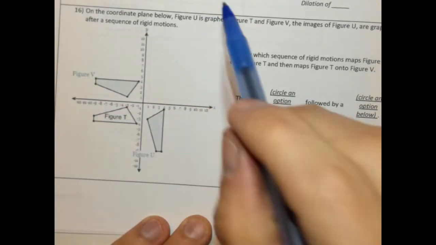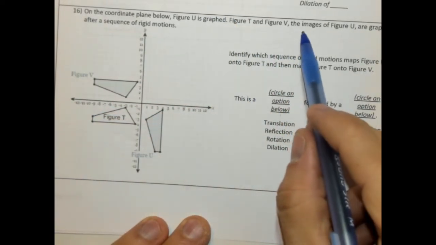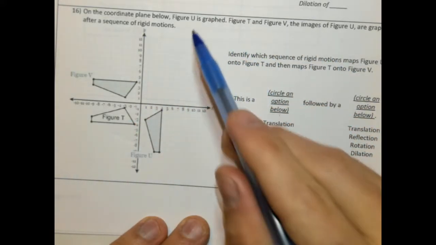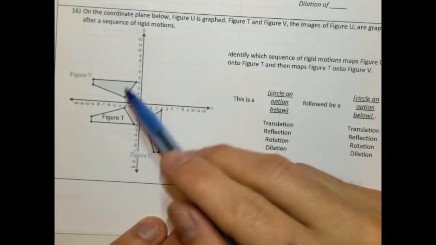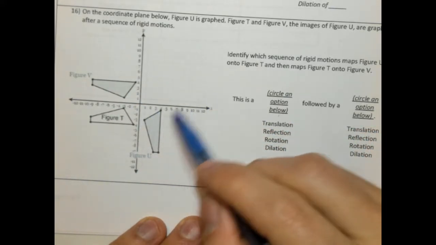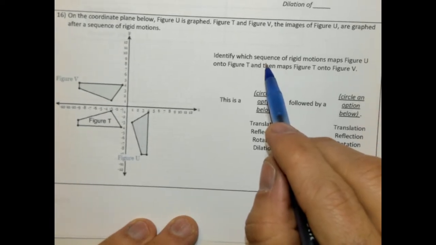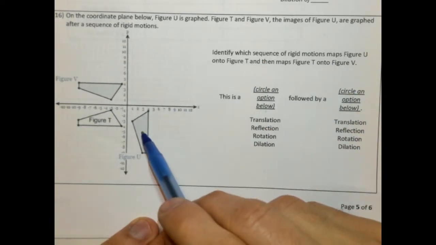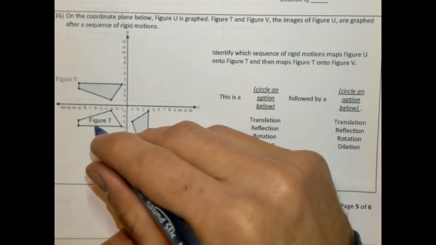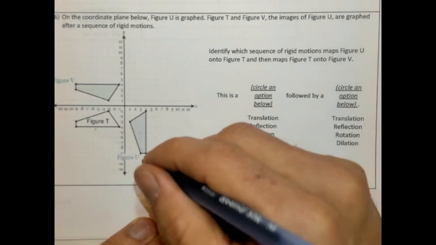On the coordinate plane below, figure U is graphed, and figures T and V, the images of figure U, are graphed. Okay, so figure U is the original, and then T and V are the images. So these things happen after that. We're starting with the pre-image here. Identify which sequence of rigid motions maps figure U onto T and then V. So this is going to be our pre-image. Then we get this one as our image. Then we go from here to there.